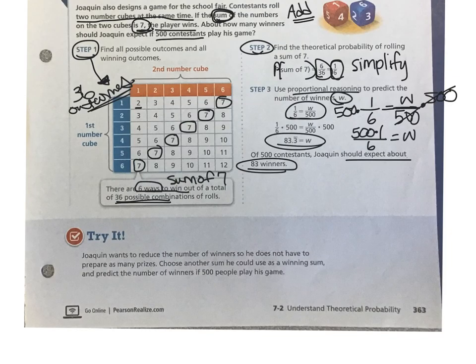In the try it that goes with example 3, Joaquin wants to reduce the number of winners so he does not have to prepare as many prizes. Choose another sum he could use as a winning sum and predict the number of winners if 500 people play his game. In this try it, you can pick any other sum from the table.